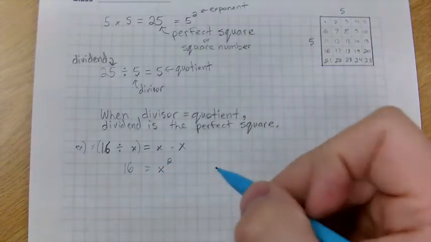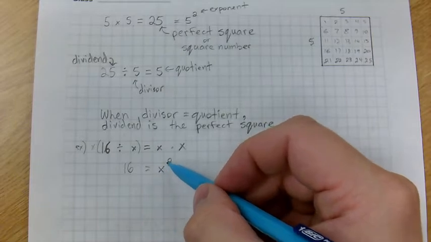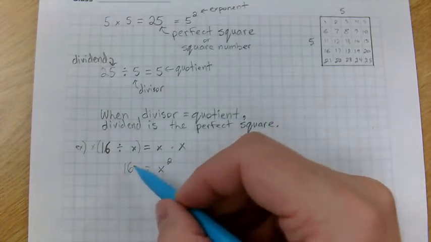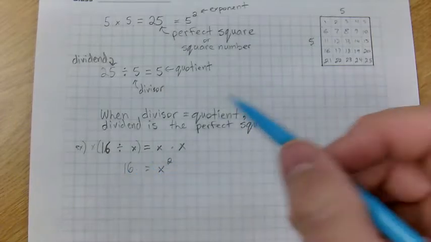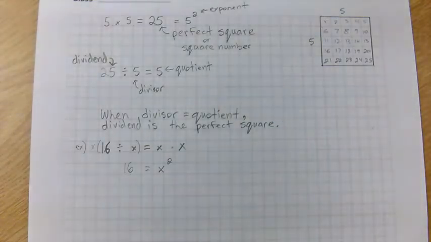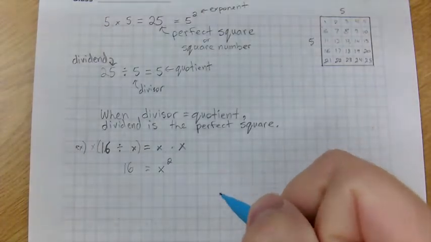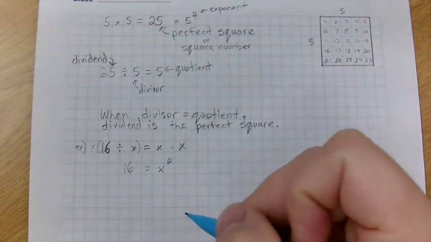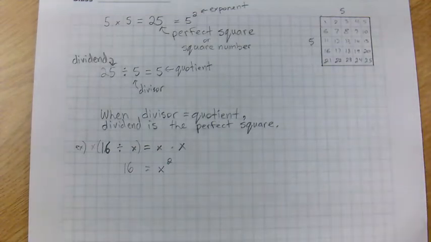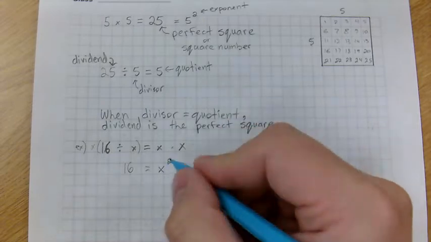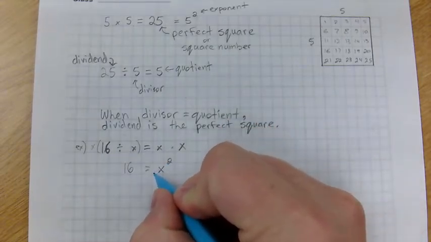Now here we have x times itself is going to be 16, so we're still looking for that number times itself that's going to be 16. If this way is a little confusing, that's okay. I'm going to show another way. But there's actually a symbol that we can use that's kind of like another operation. It's kind of like adding, subtracting, multiplying, dividing. And that symbol is what's called the square root sign.